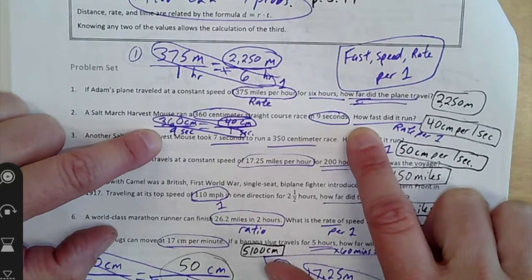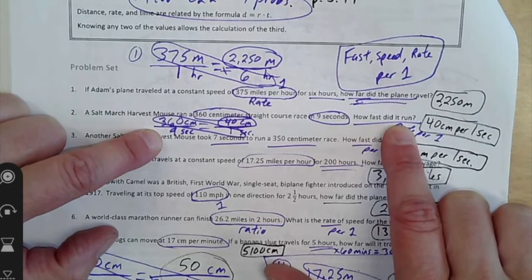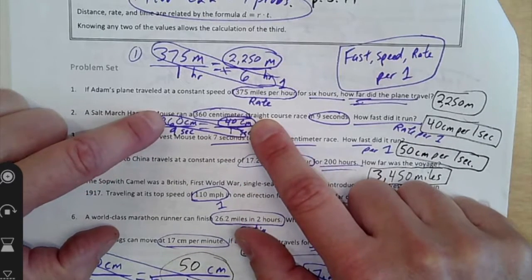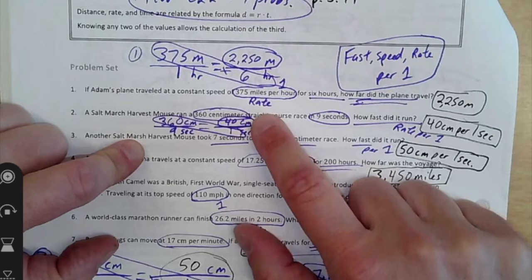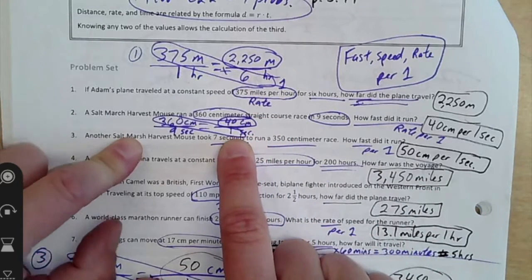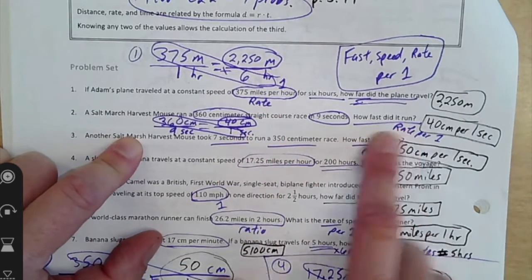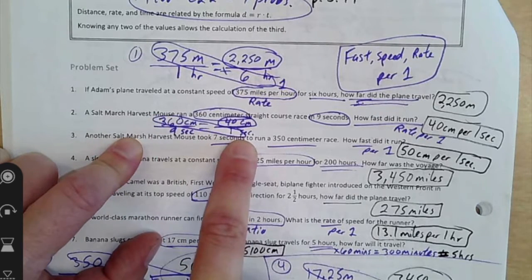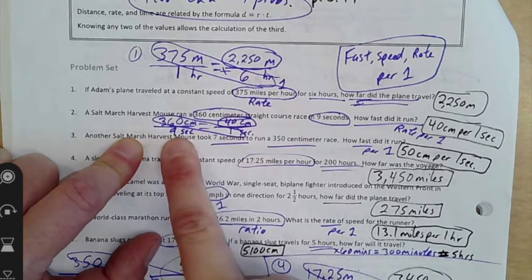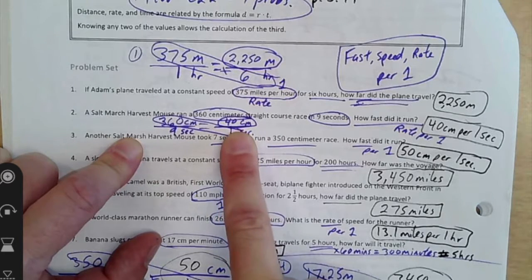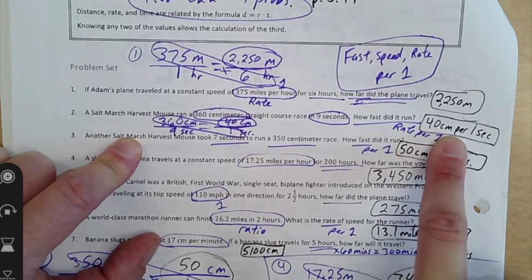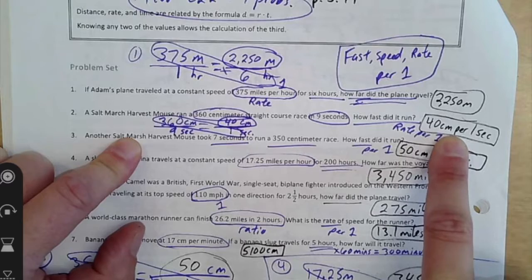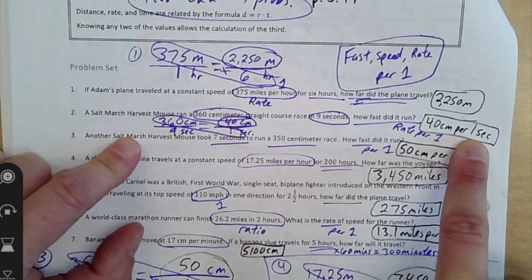So when you're looking for rate or how fast somebody went, then in this case, since it's centimeters and seconds, we want to know how many centimeters per 1 second. So because it said how fast, we're looking for rate per 1. Cross products, 360 times 1, then you divide by 9, it would be 40 centimeters per second. So you need the whole part of the ratio, 40 centimeters per second, to get the rate.